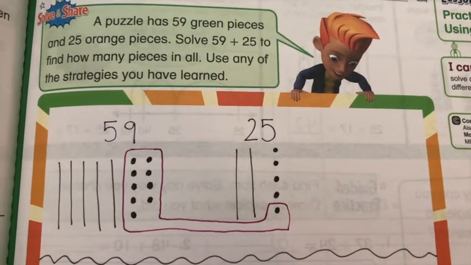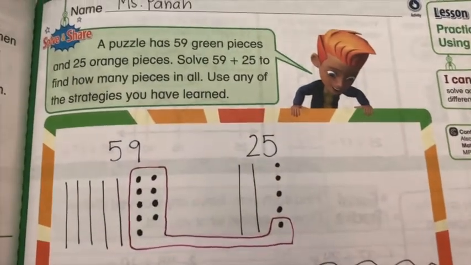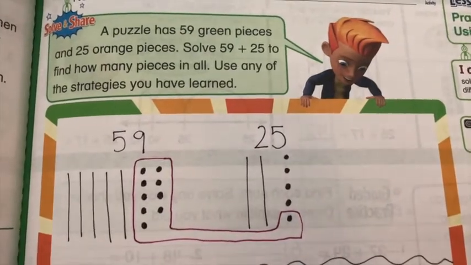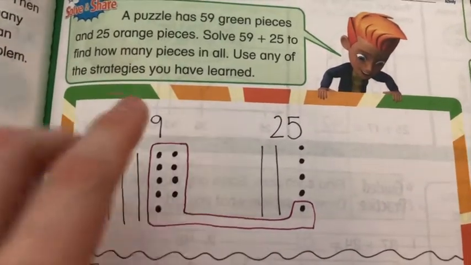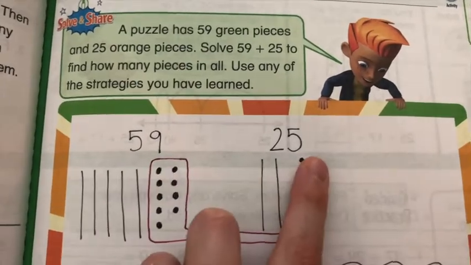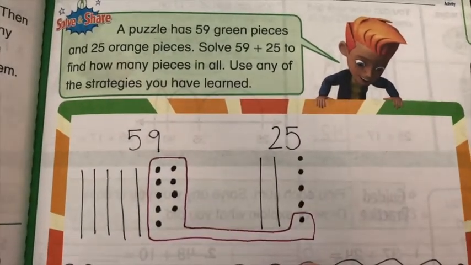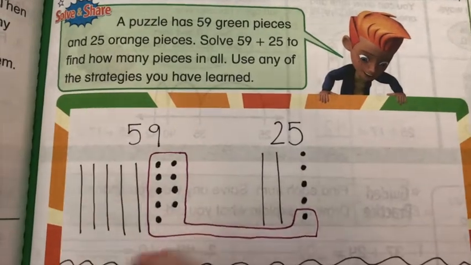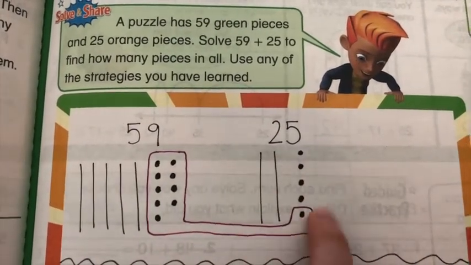Here is how I solved the problem. I solved it in two different ways, so I'm going to show you both ways. Here is the first way I solved the problem. The problem is 59 plus 25. What I did first was I drew out a model of 59 and of 25.